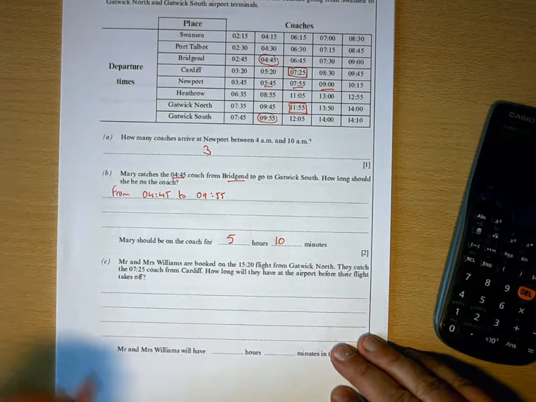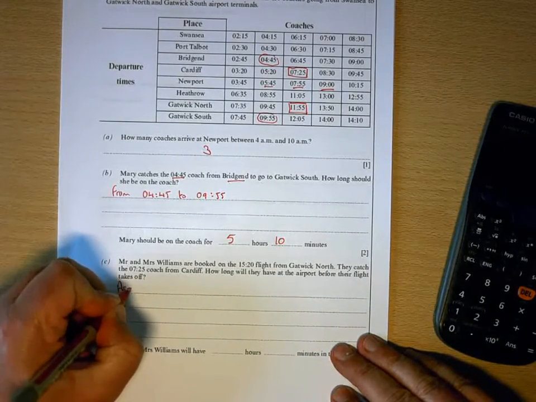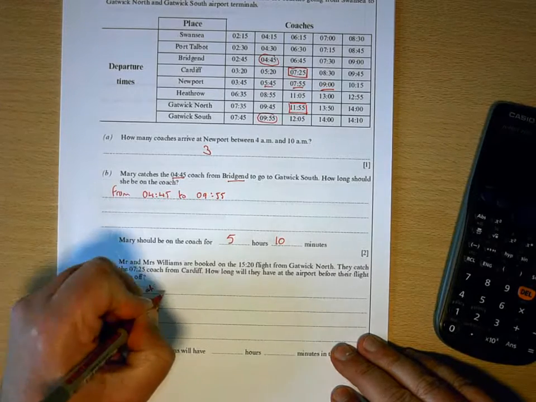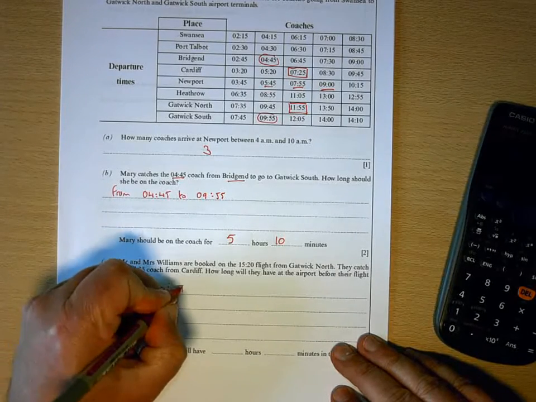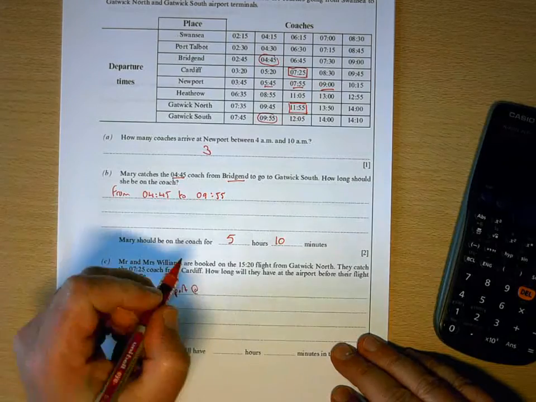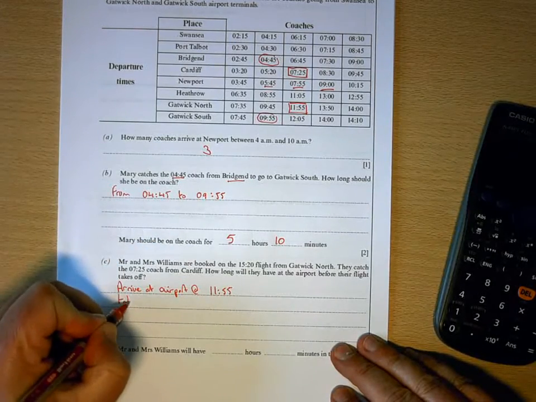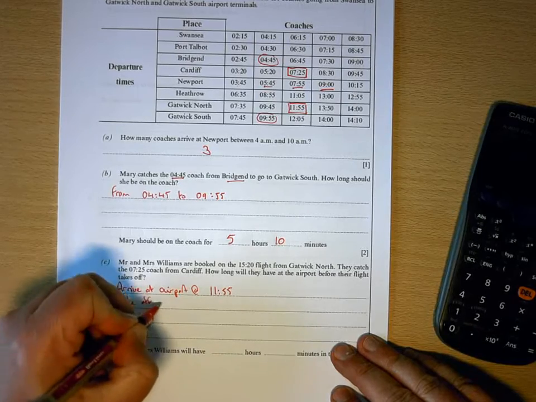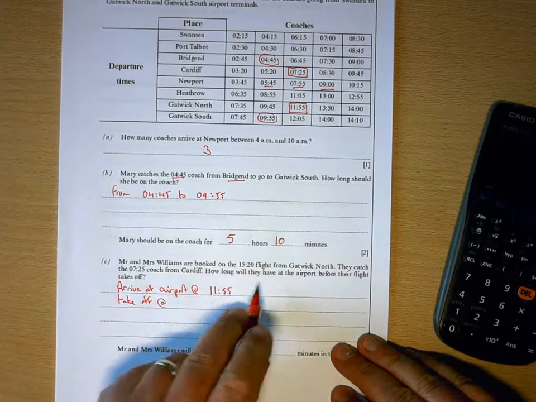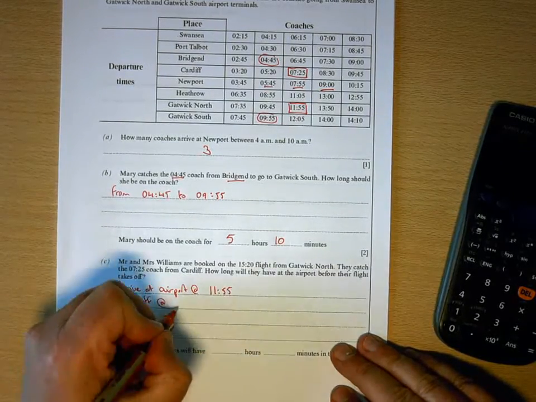So they arrive at the airport at 11:55. They take off at 15:20.